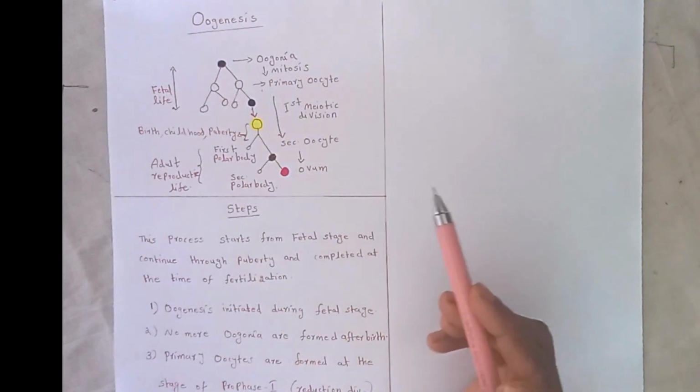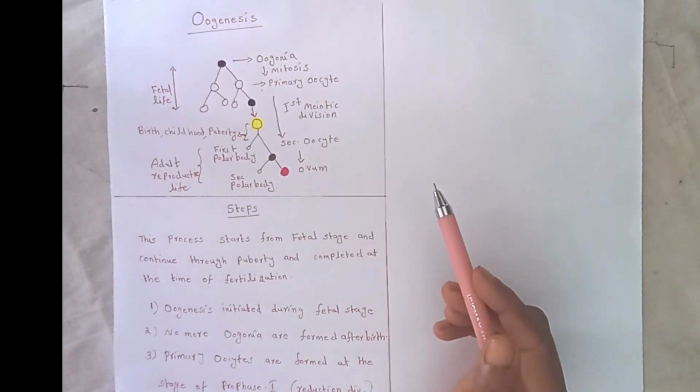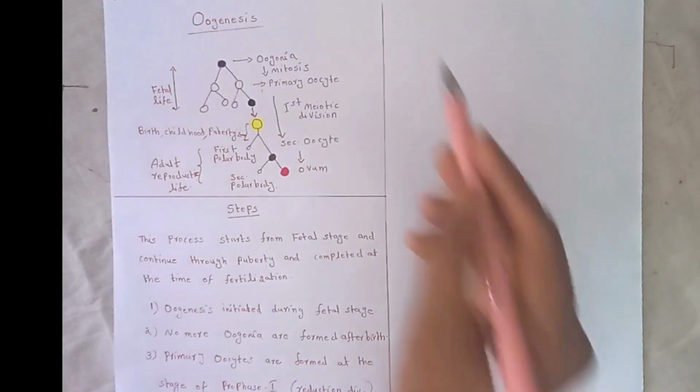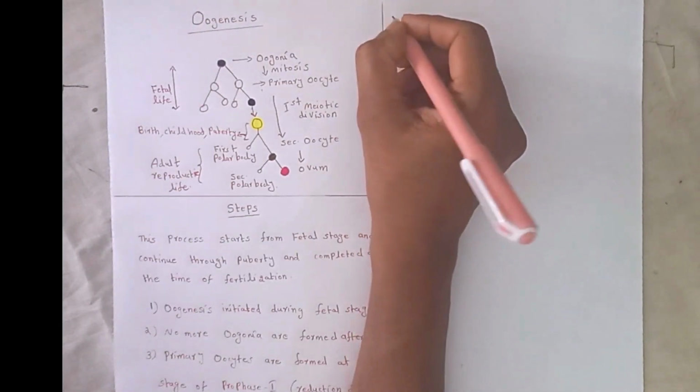Next stage. Each primary oocyte is surrounded by a layer known as granulosa, then called primary follicle.